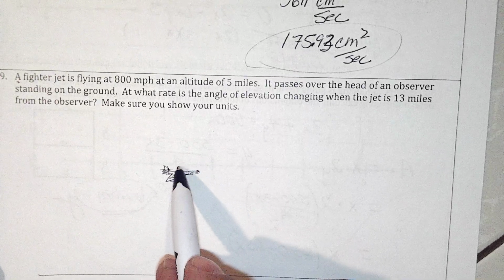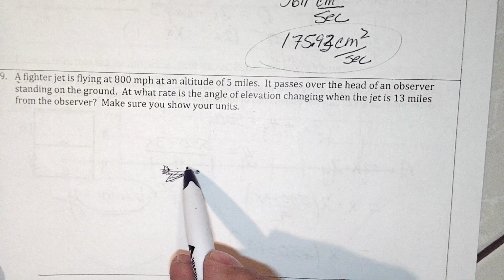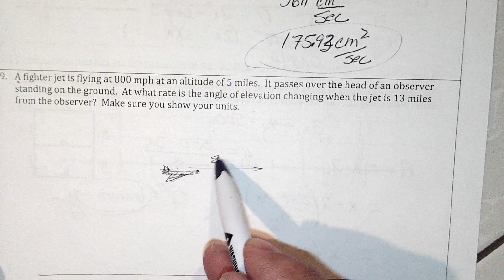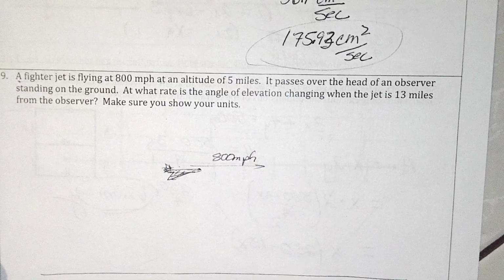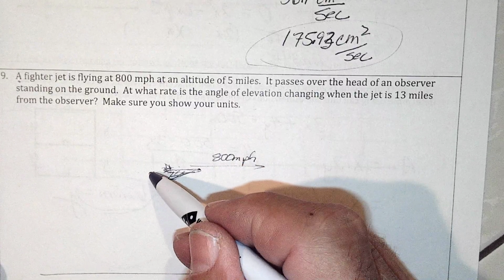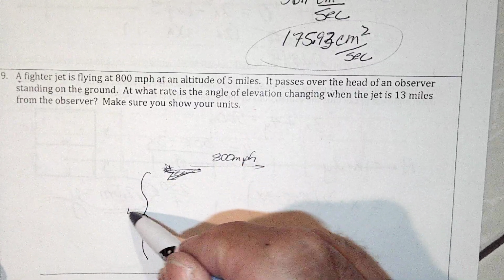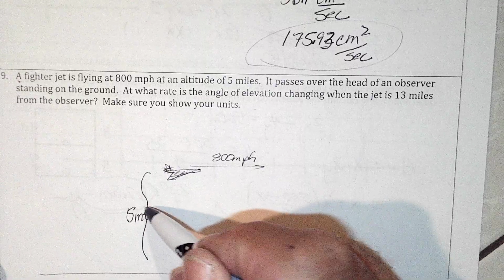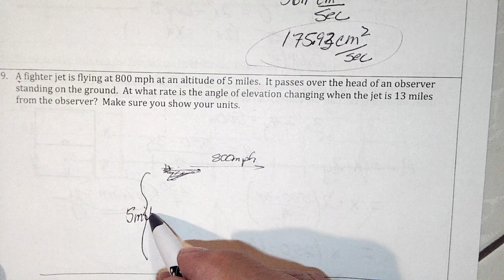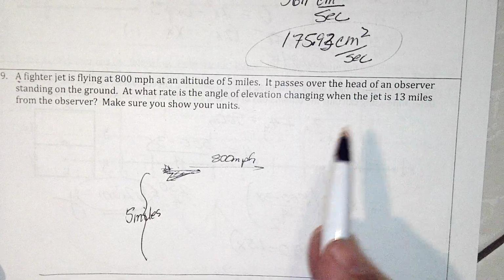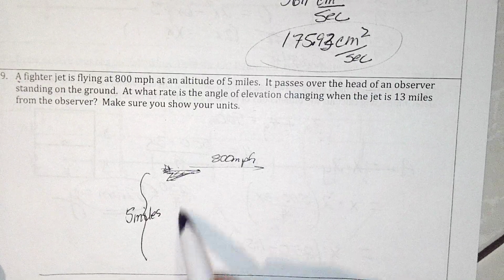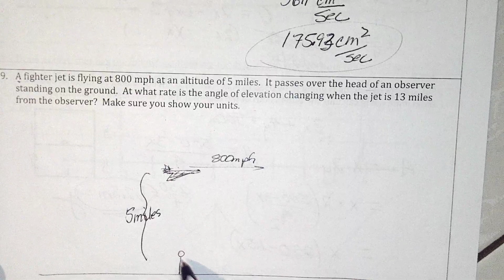And it's flying at 800 miles per hour. And it's at an altitude of 5 miles. It passes over the head of an observer standing on the ground, so it's right over the head of an observer.